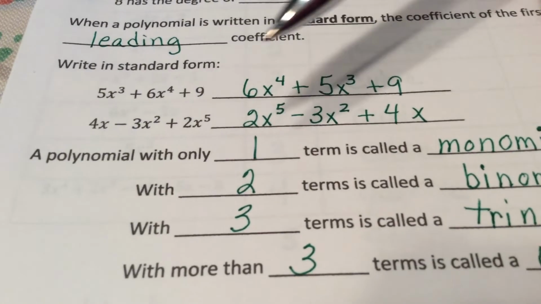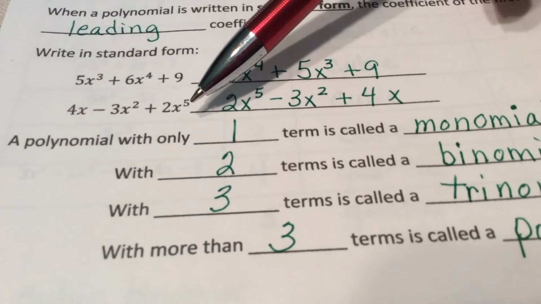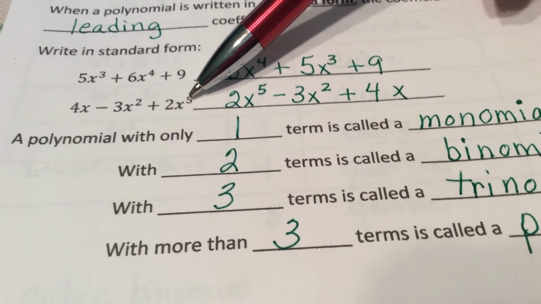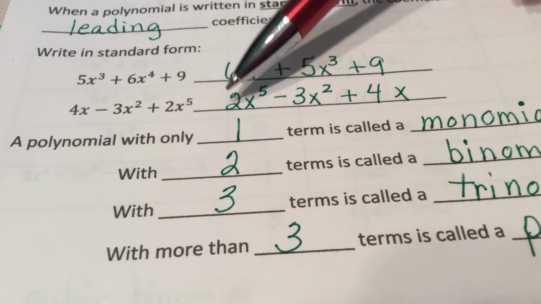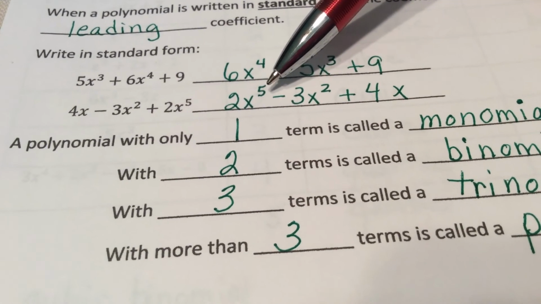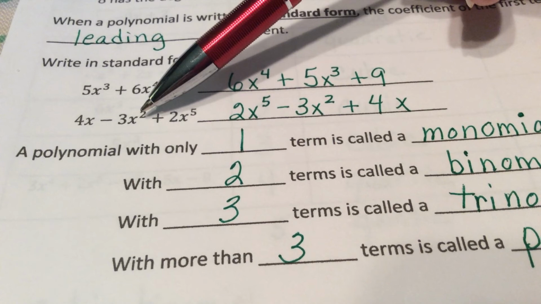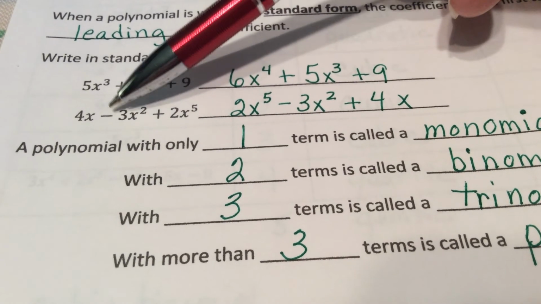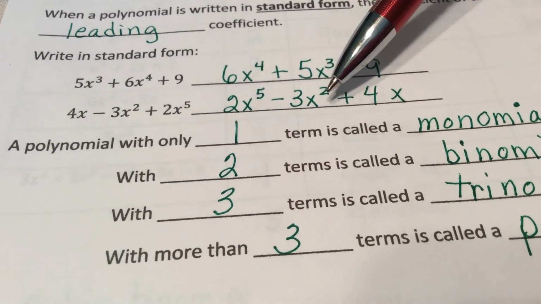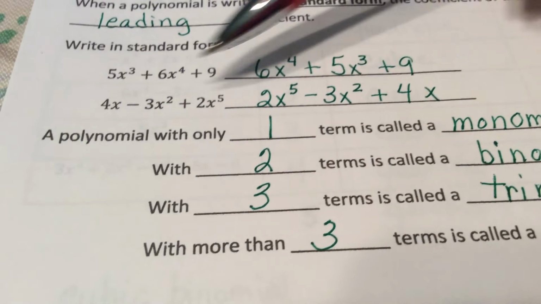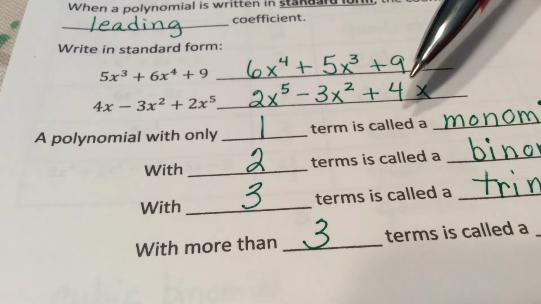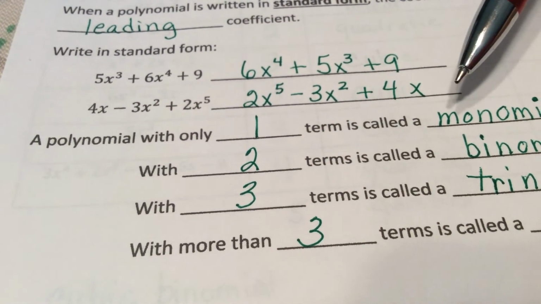On the next one, to put it in standard form, our highest exponent is 5. So we write down the 2x to the 5th power first. The next one would be the 2, so we have minus 3x squared. And the last one is the exponent of 1, so we would have plus 4x.